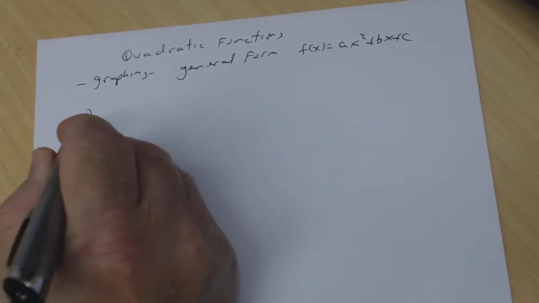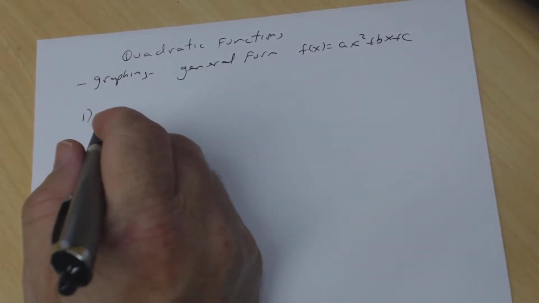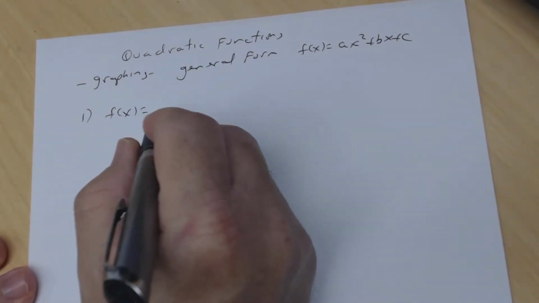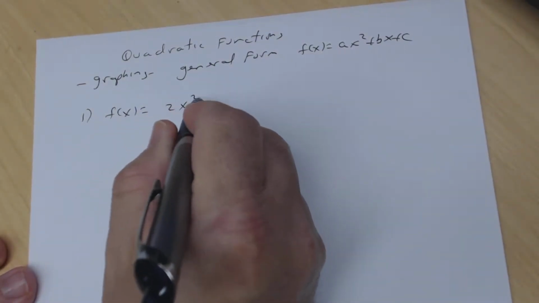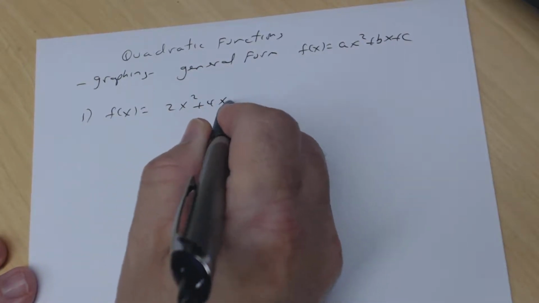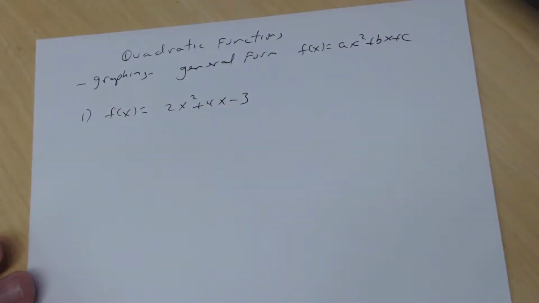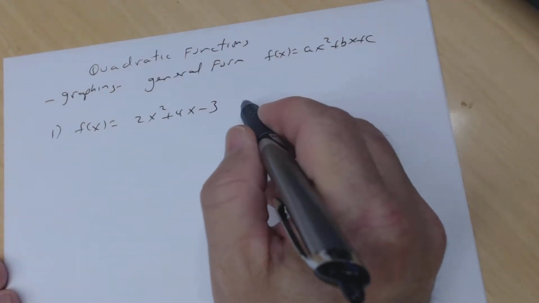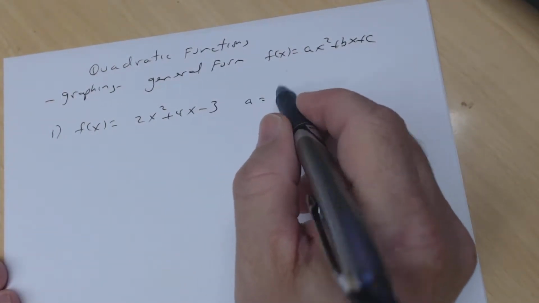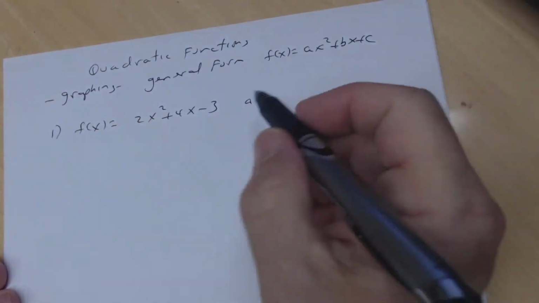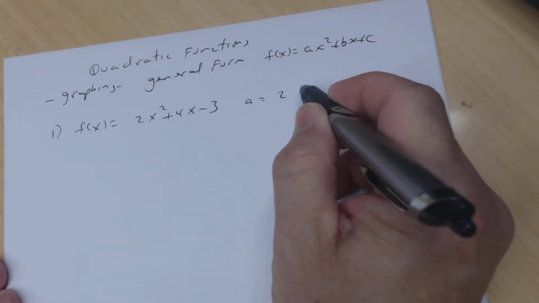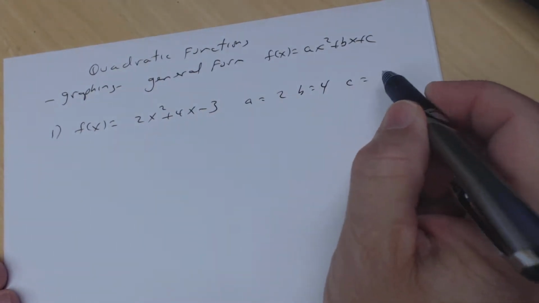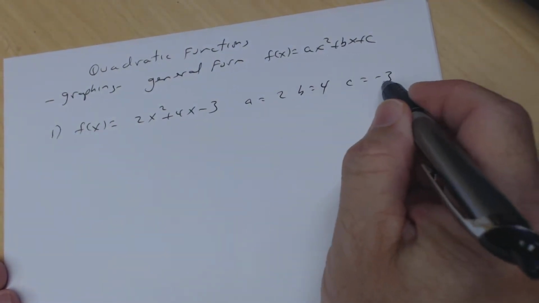Okay, so let's look at number 1. So let's suppose we had this quadratic function. Let's suppose it was f of x equals 2x squared plus 4x minus 3. Just like the last lesson, it is a good idea to go right away and state what a, b, and c are. So a is 2, b is 4, the coefficient of x is just 4, and c is your constant, so your constant is negative 3.